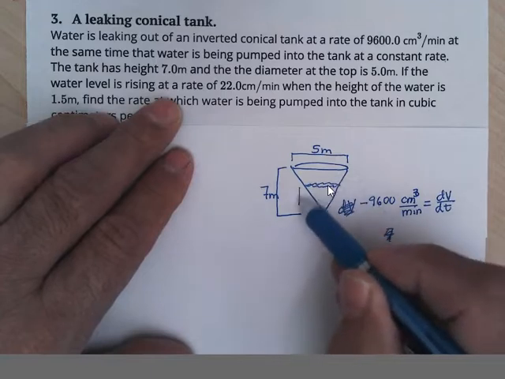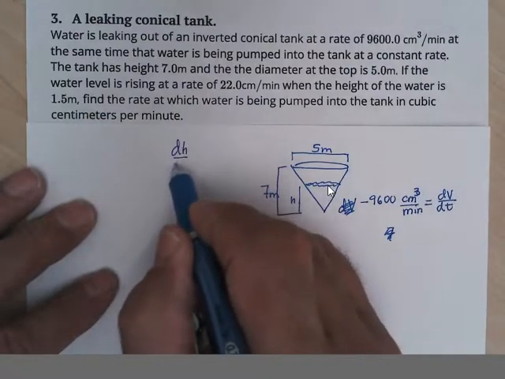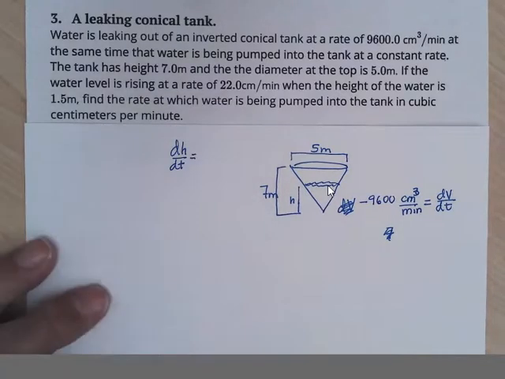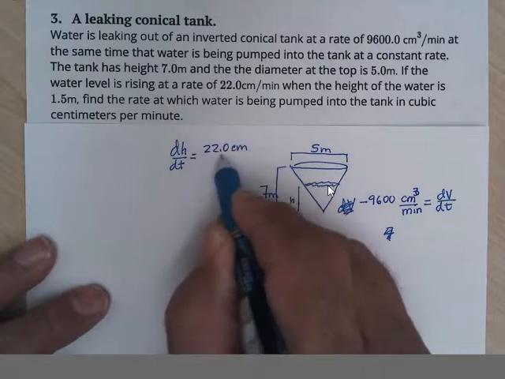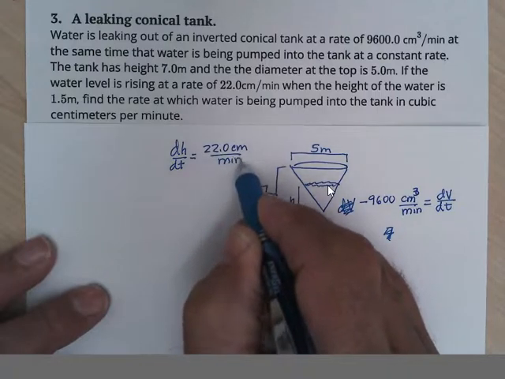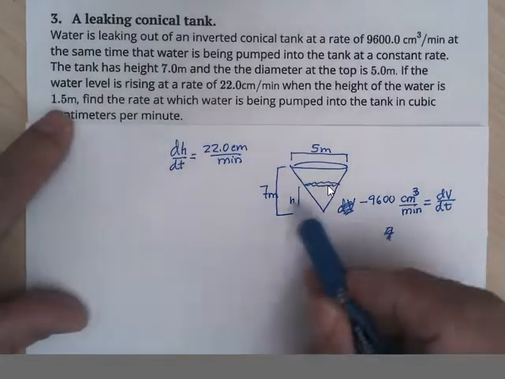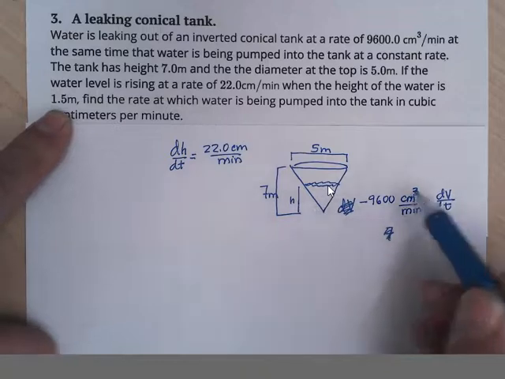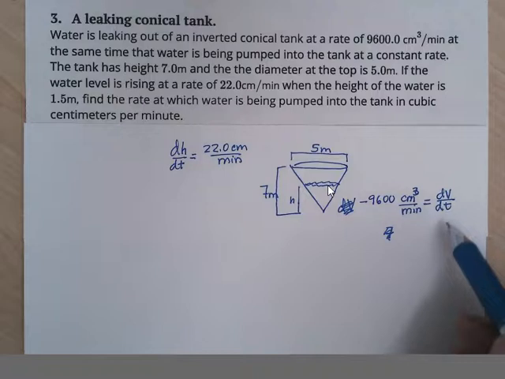So if I say this is h for height and is changing, then dh/dt is equal to 22.0 centimeters per minute when the height is at 1.5. Well, 1.5 is going to be changing, so we don't want to use that in our stuff until we have the relationship between dh/dt and dV/dt.